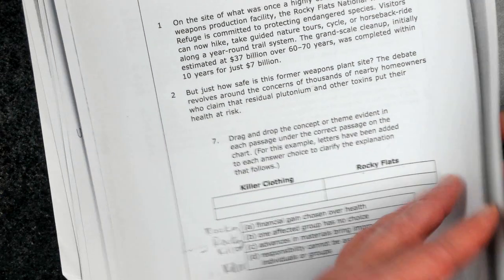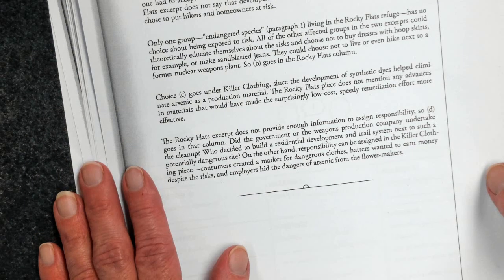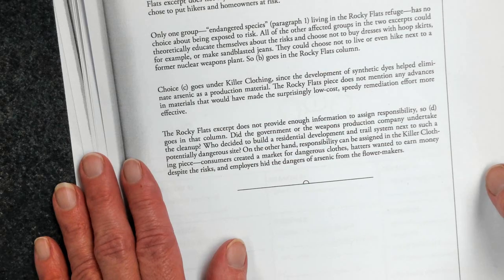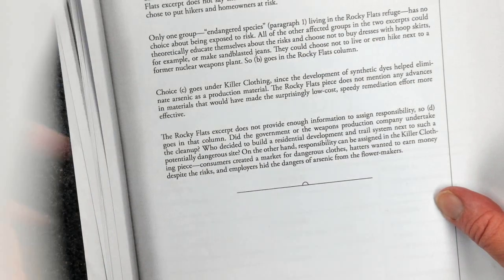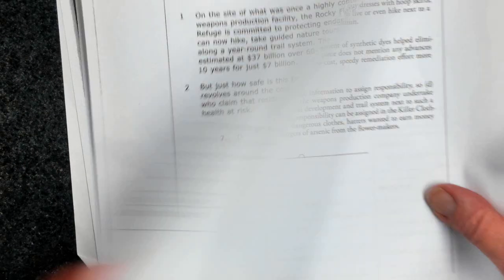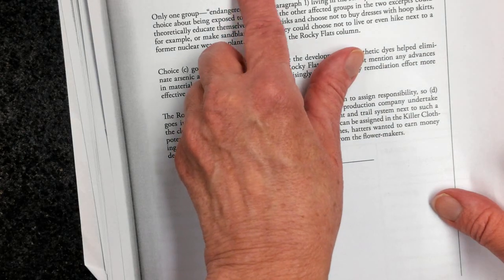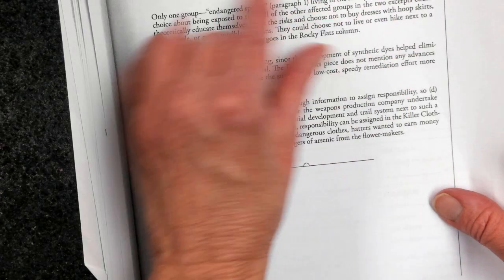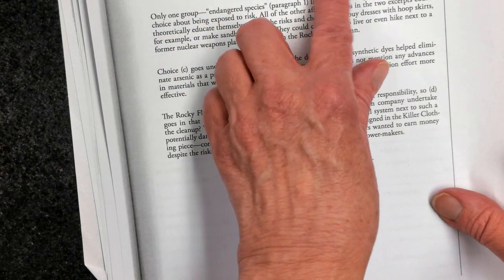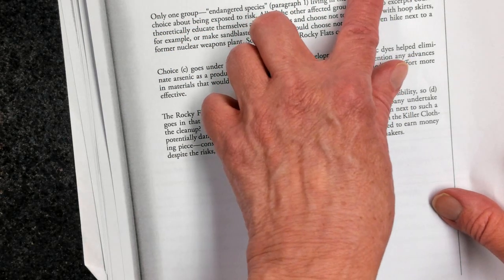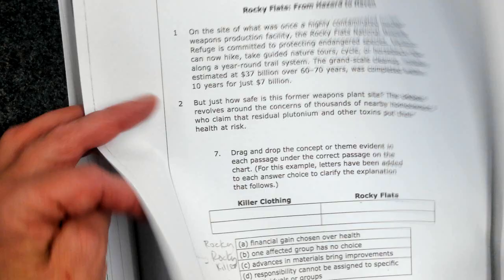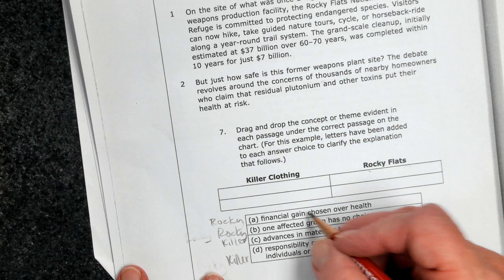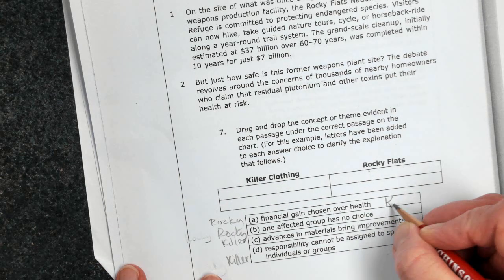Let's see how we did. Okay, let me see here. A falls under killer. Hat makers knew the dangers of mercury, but viewed them as hazards that one had to accept with the job. So A falls under killer. Whoa! The Rocky Flats does not say that developers knew about the potential dangers. Okay, so financial gain chosen over health.